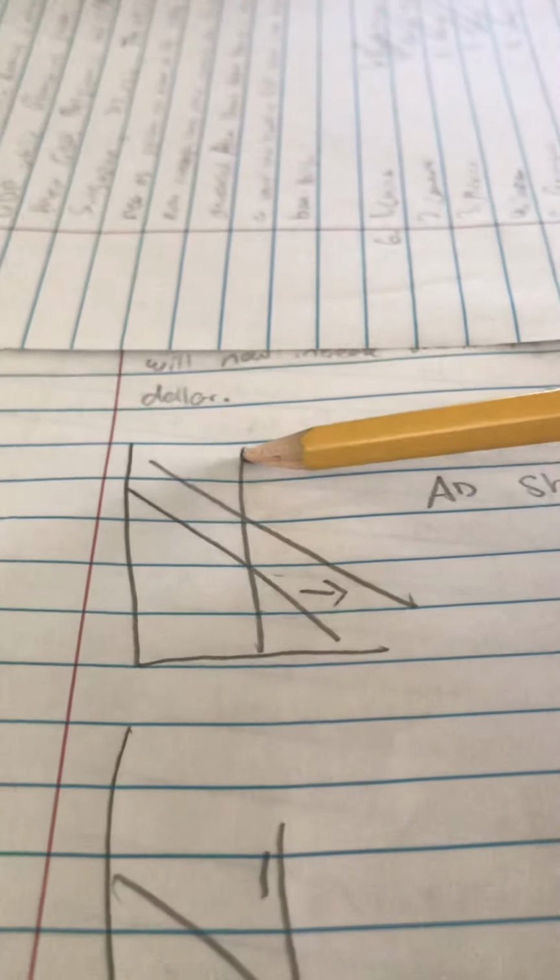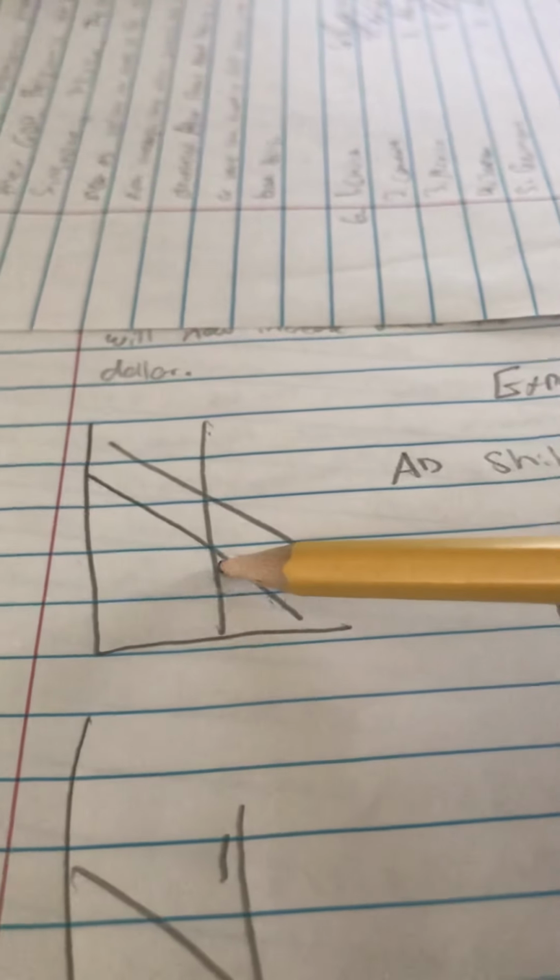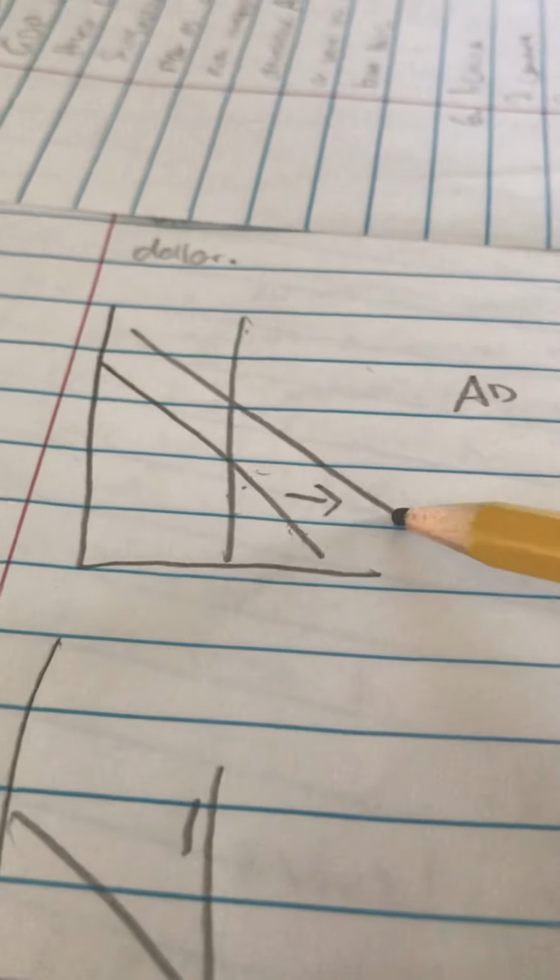So how does it work? Here we have a graph of aggregate demand and the long run aggregate supply. With expansionary monetary policy, when aggregate demand is low, the Federal Reserve will step in, and when they add money into the markets, the aggregate demand will shift to the right, thus increasing aggregate demand.